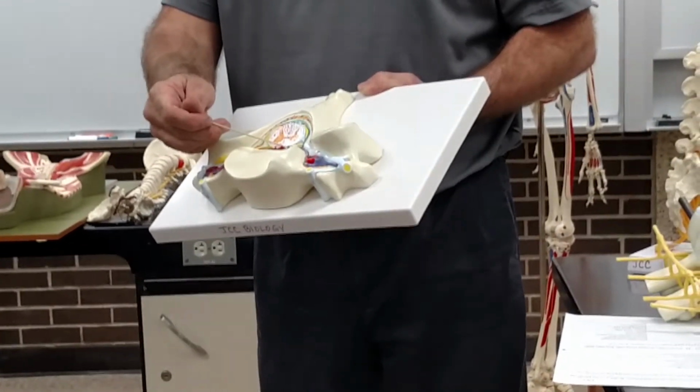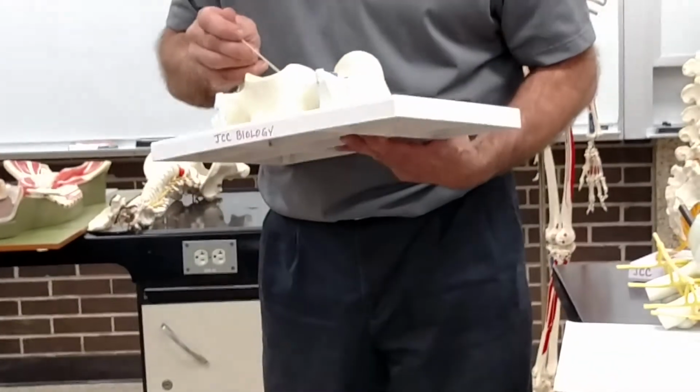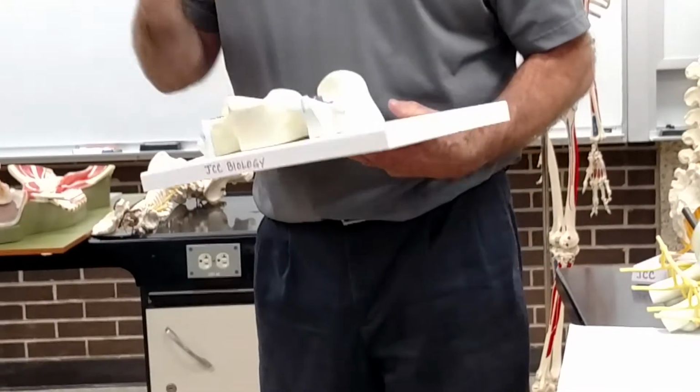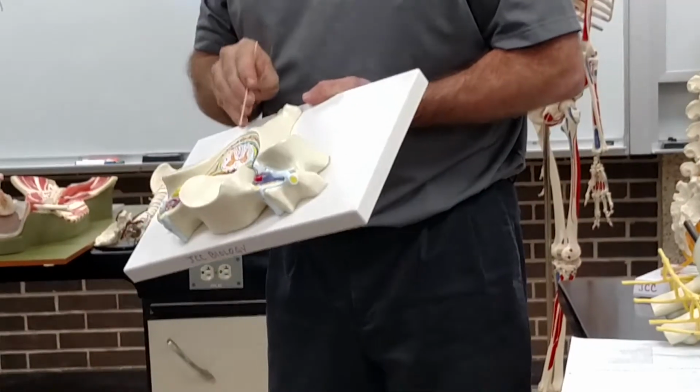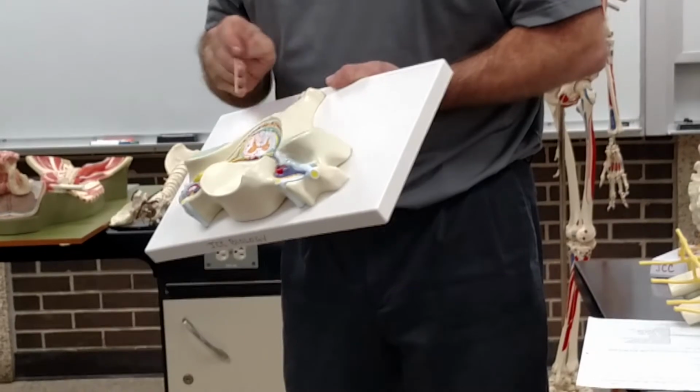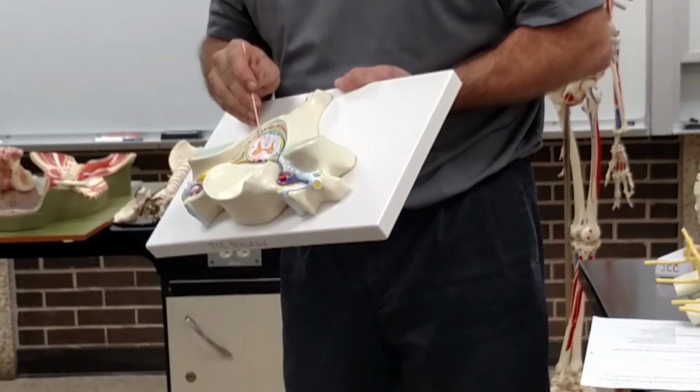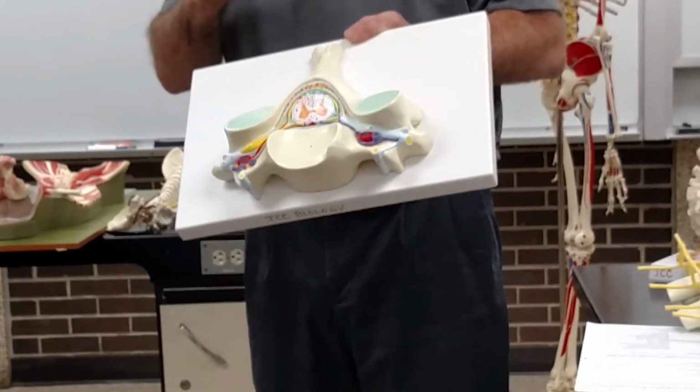By the way, I can see those arteries and veins on this model too. Here's the anterior spinal artery. I really can't see the anterior spinal vein well, but here's the posterior spinal vein, and here's the posterior spinal arteries. I can see those blood vessels on this one too.